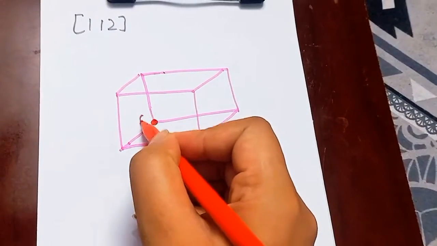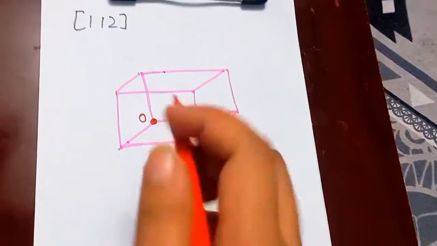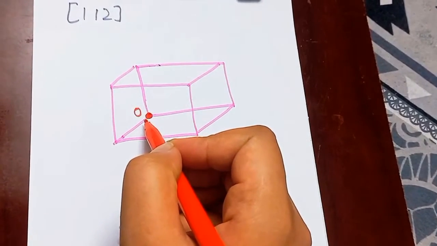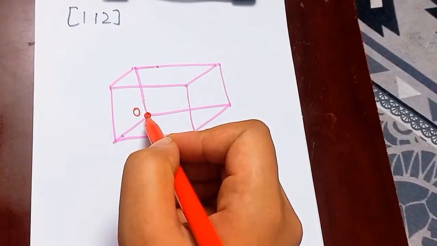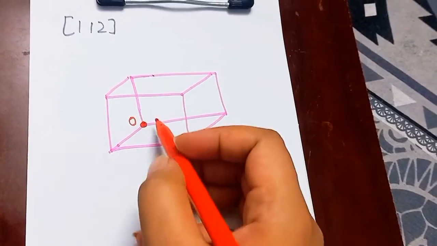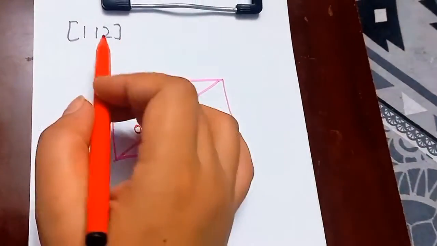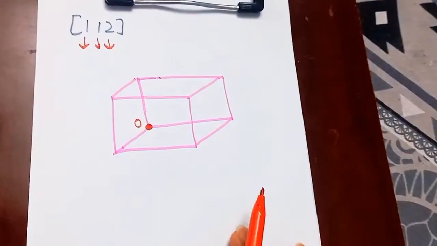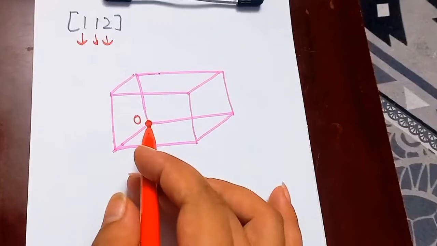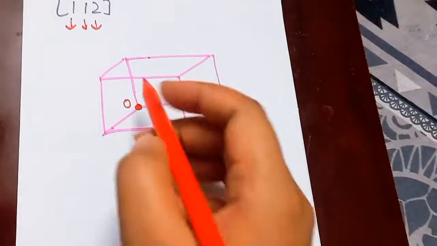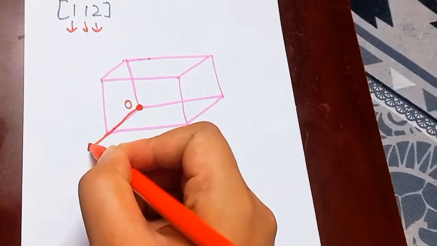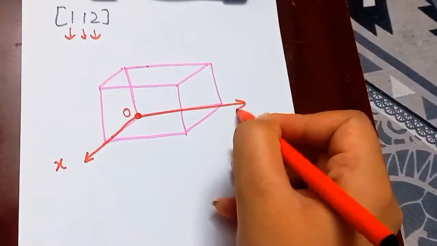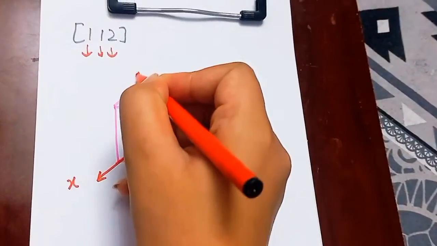When the x index, y index and z index are all positive, we choose this point as our origin, and correspondingly this axis line as the x-axis, this is the y-axis, and this is the z-axis.